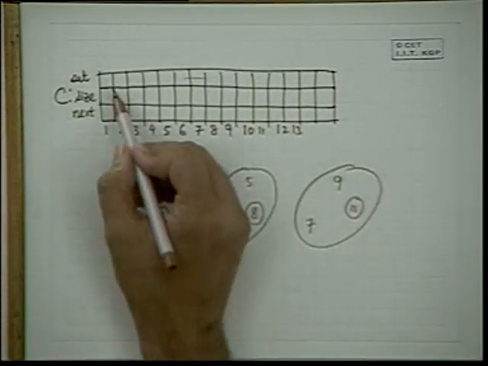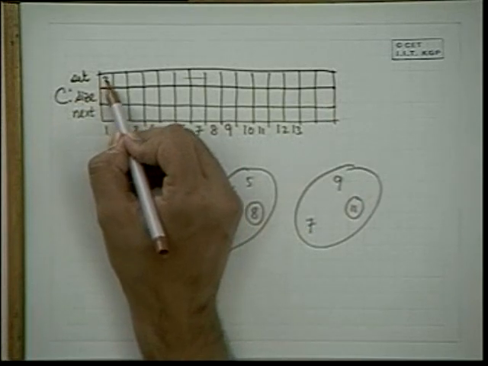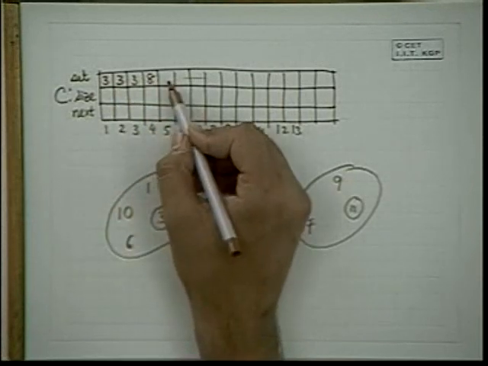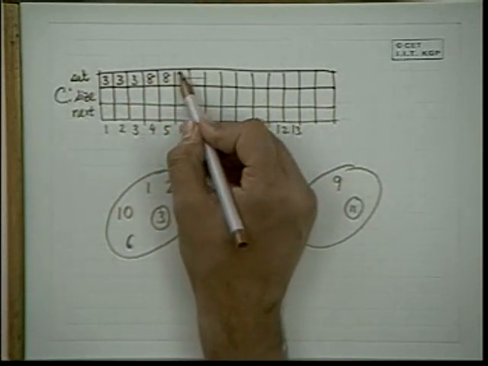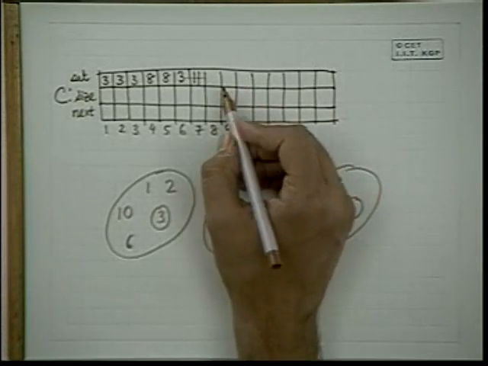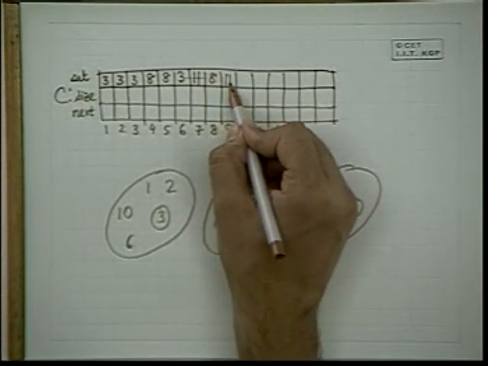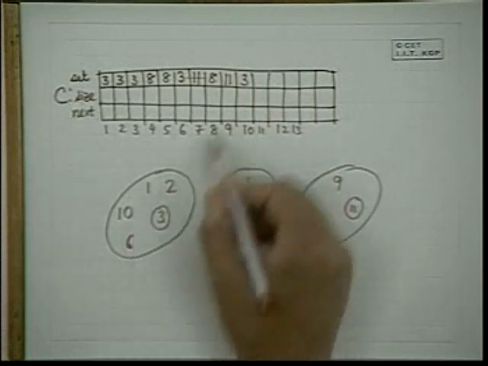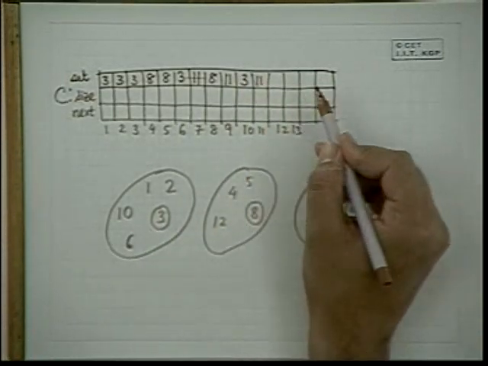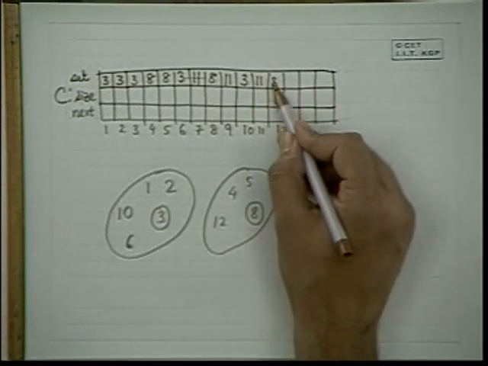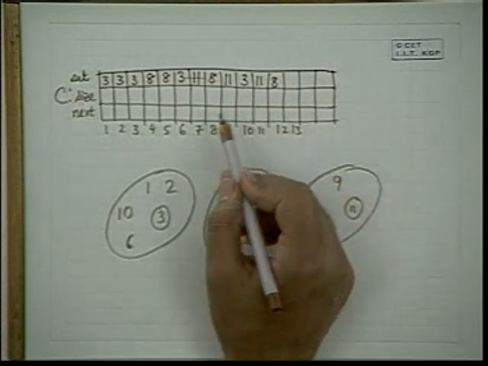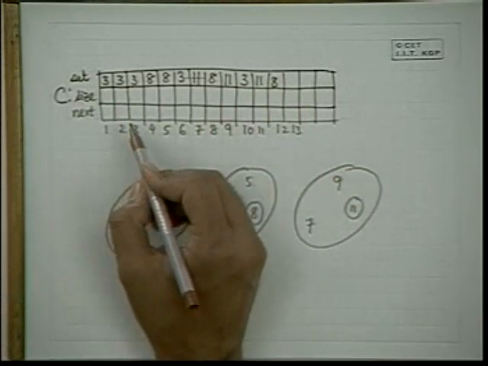So now I'm going to put the names, which is as it is previously. So 3, 3, 3, 8, 8, 3, 11, then 8, 11, 3, because 10 is in 3, then 11 will be in 11, then 8, 12 is in 8. So these are the set names as it is previously. Now let me put the next field.